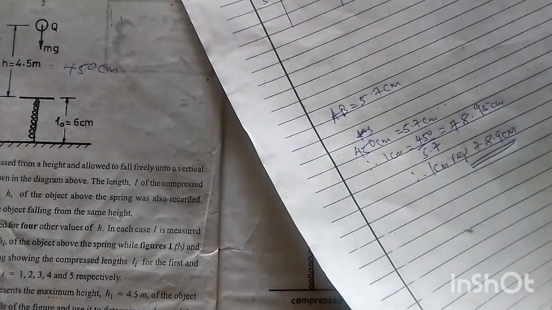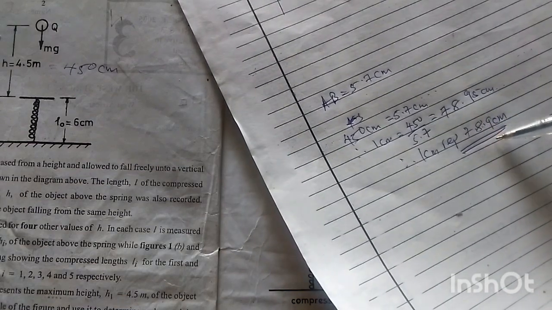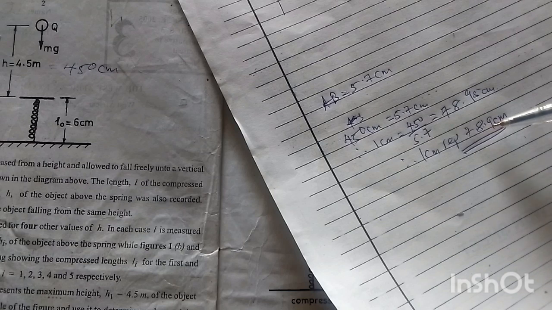So whatever we obtain, we are going to multiply it with 78.9 centimeters.